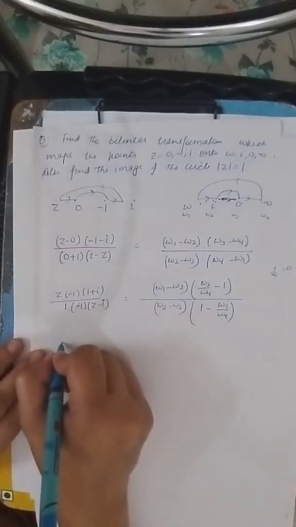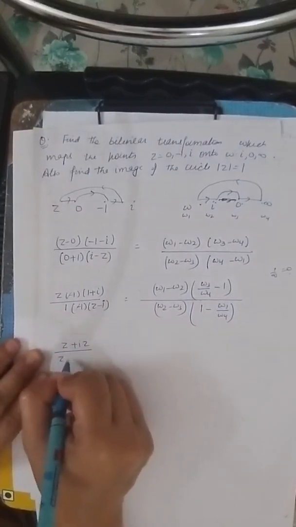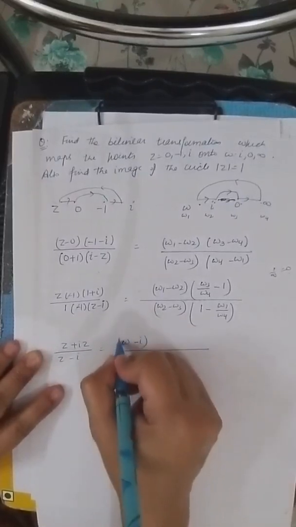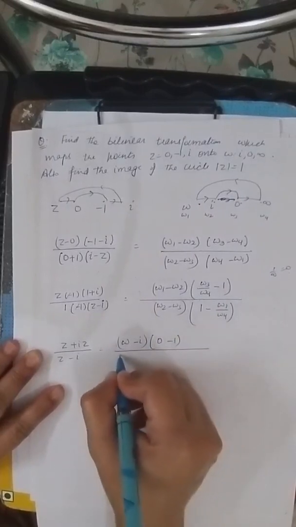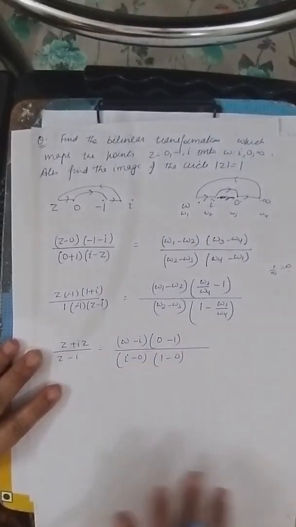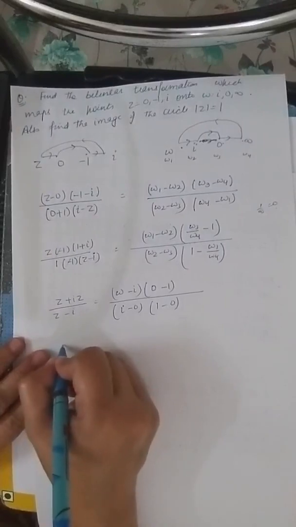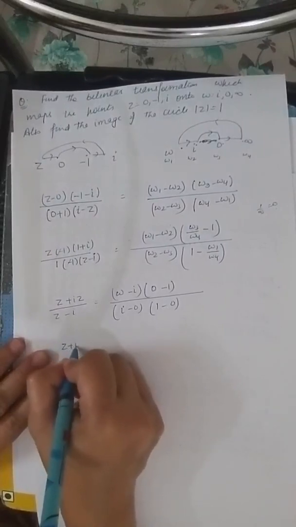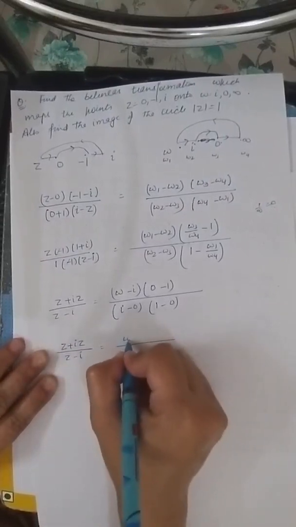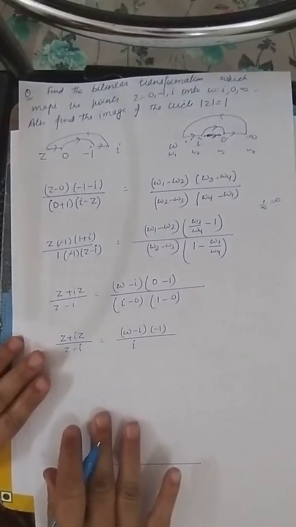This negative negative cancelled. z+ιz divided by z−ι equal to, w1 is w, w2 is ι, this becomes 0, −1. w2 is ι, w3 is 0, 1−0. That is (z+ιz)/(z−ι) is (w−ι) into (−1)/ι.